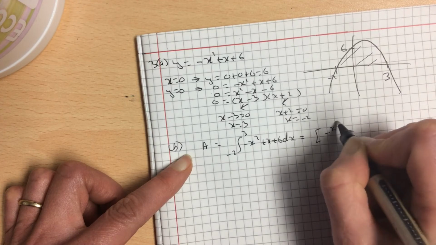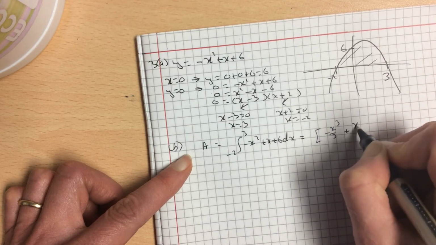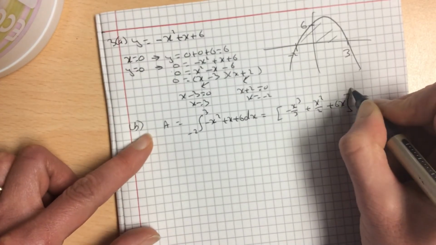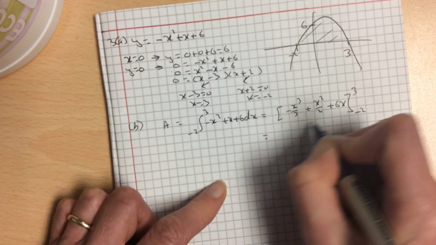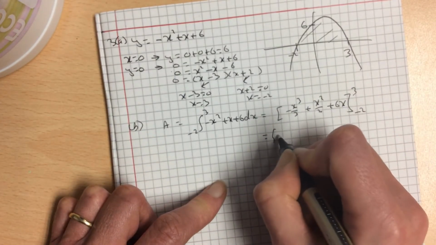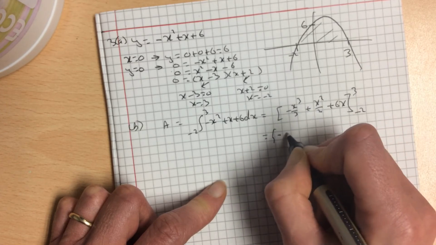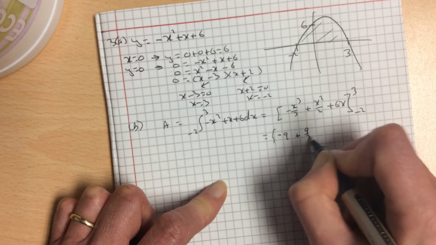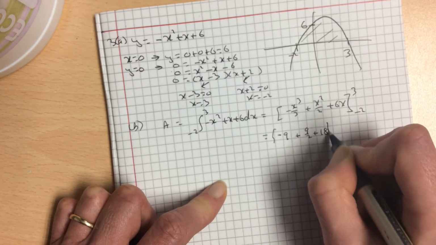So add 1 to the power, divide by it. X reappears. 3 minus 2. So sub in your 3. So it's minus 27 over 9, or over 3, which gives you 9. 3 squared is 9 over 2, 6 times 3.